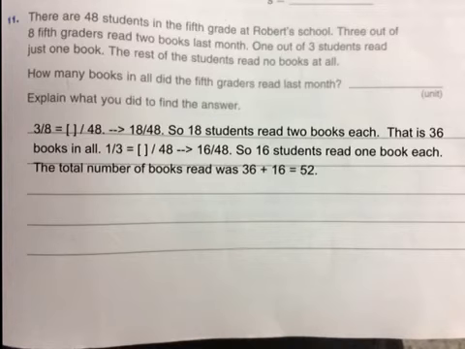Okay, let's analyze this answer so that you understand it exactly how I've written it. Please make sure that you write this down exactly as this is your key answer. Okay, this is your key answer. So let's see. First, we are given that 3/8 of the students, where is this? Right here. 3 out of 8, 3/8 of the students read 2 books each last month. So 3/8 out of 48 students, so something out of 48. 3/8 equals something over 48.